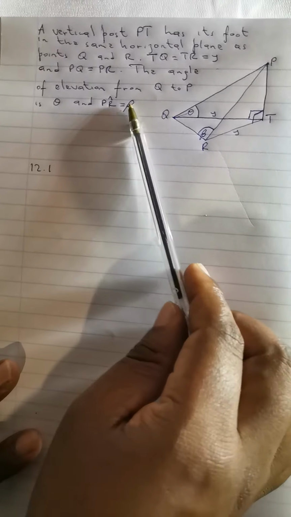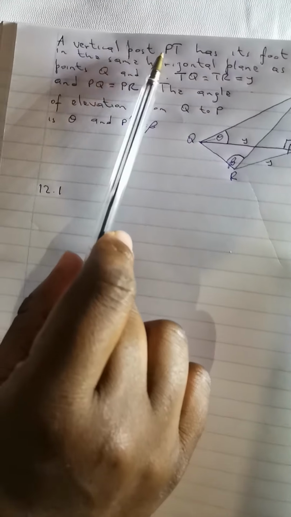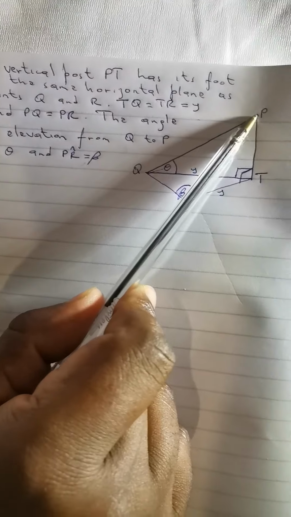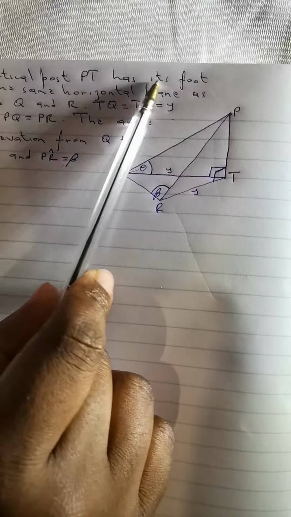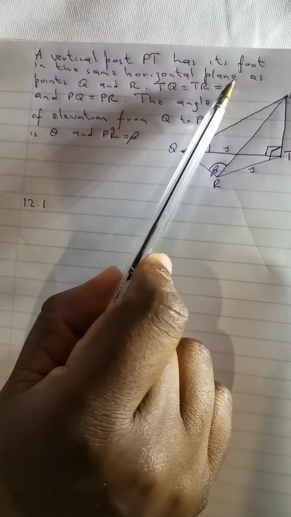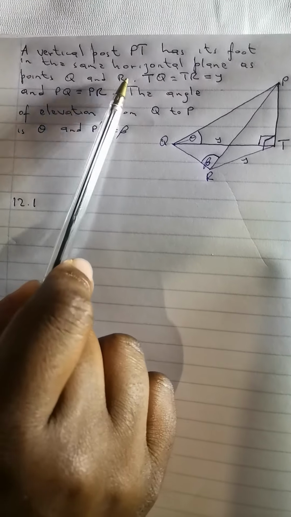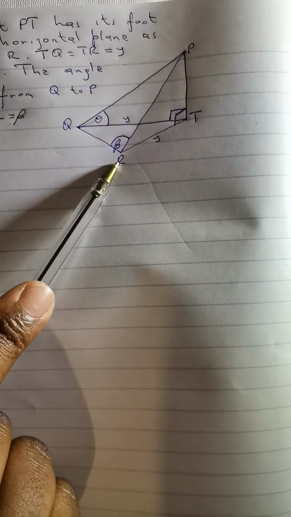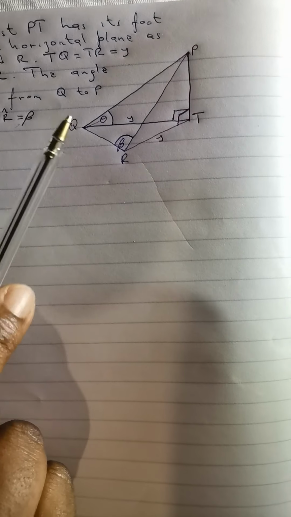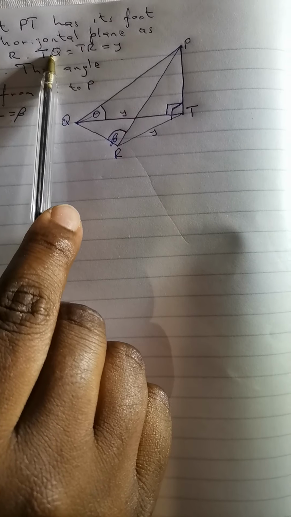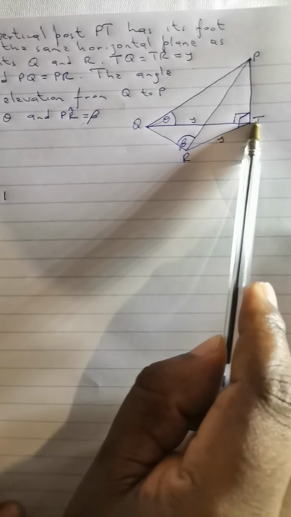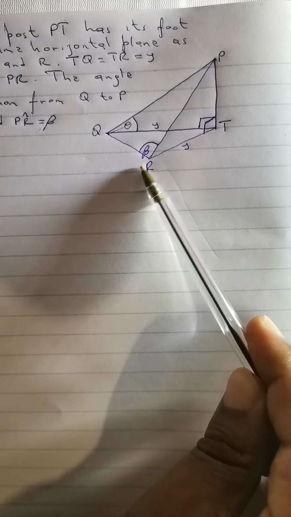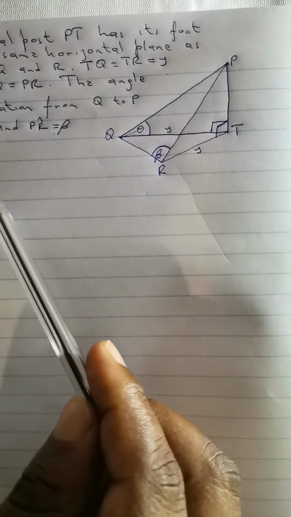Okay, so the problem that we are dealing with today says a vertical post PT. So that there is PT there. PT has its foot in the same horizontal plane as points Q and R. This is point Q and this is point R here, right? They are also saying TQ is equal to TR. This is line TQ. They are saying this line is equal to TR, and they are both equal to Y.